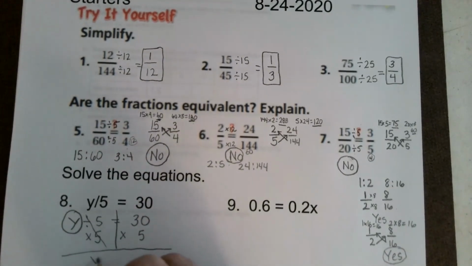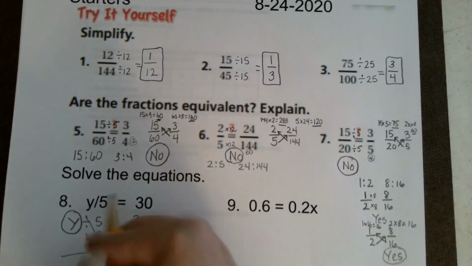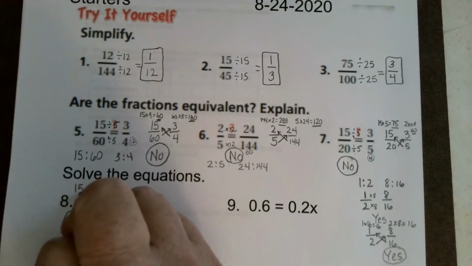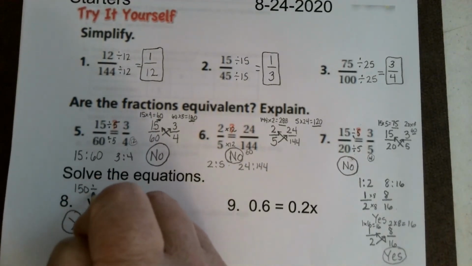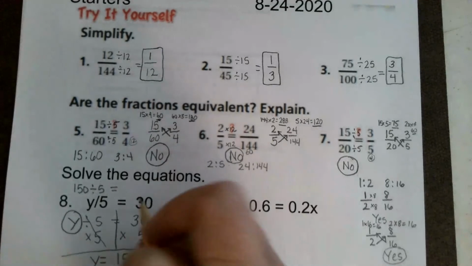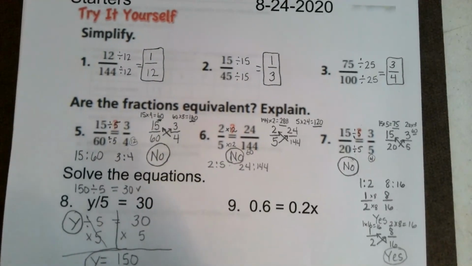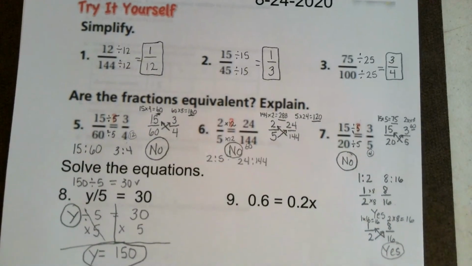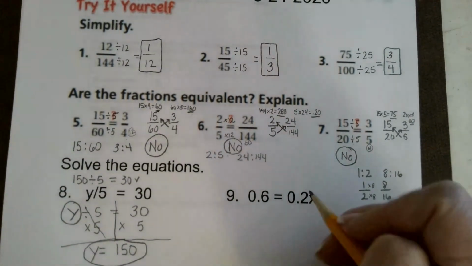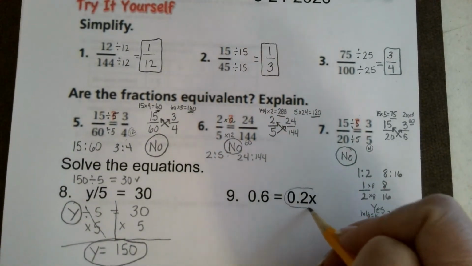And that's going to leave us with just y on this side. And 30 times 5 is equal to 150. So y is equal to 150. And then if we put that up here, 150 divided by 5 does equal 30. So that's true. That's the correct answer.